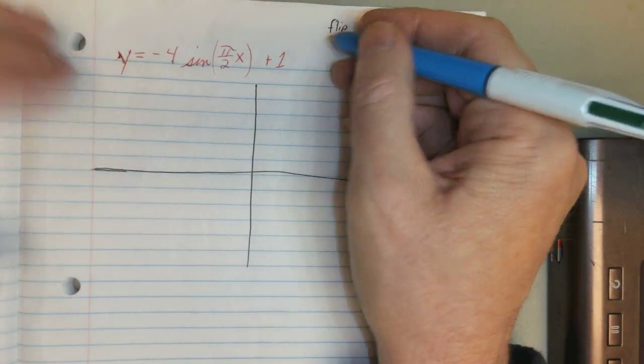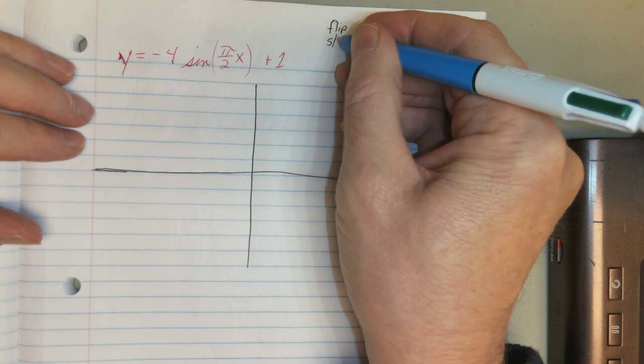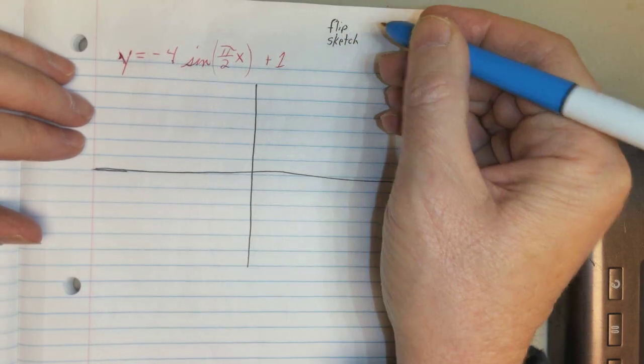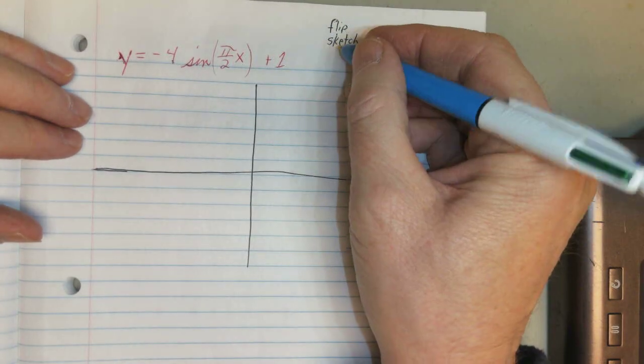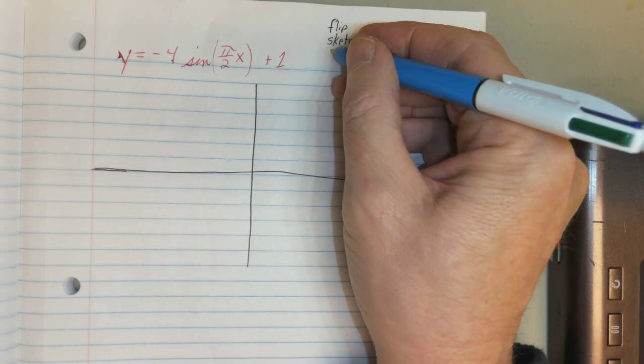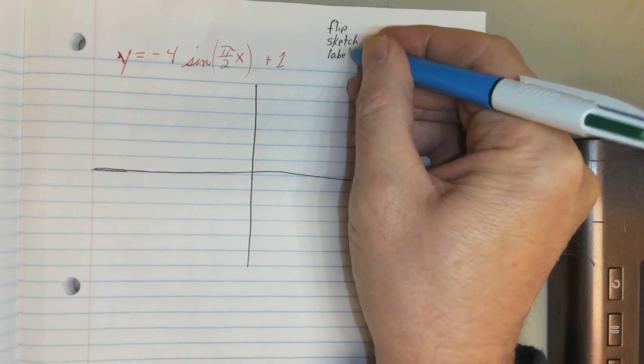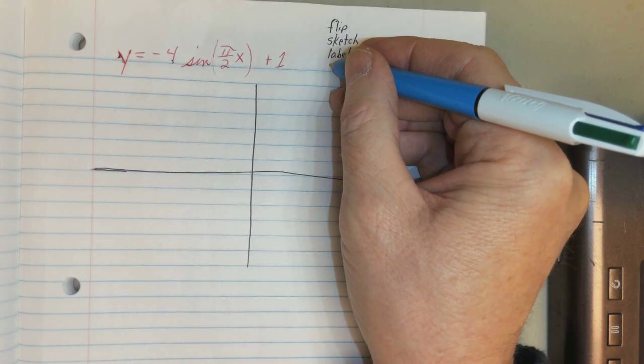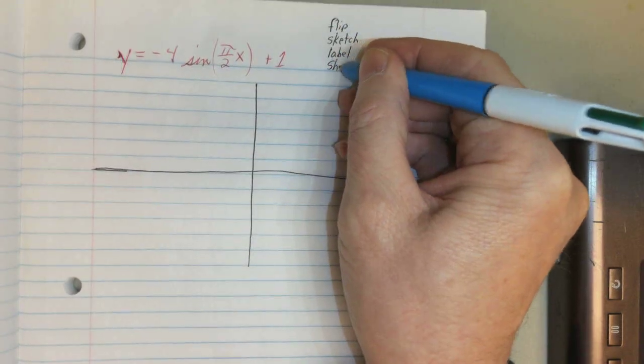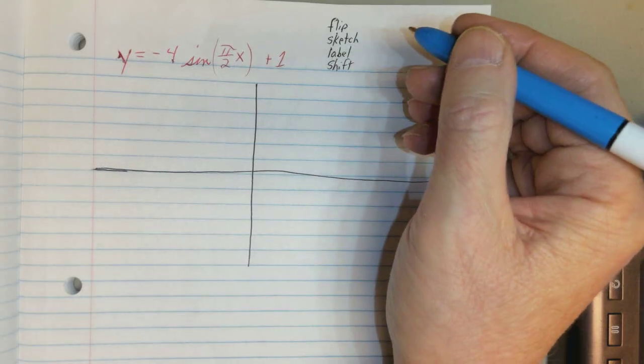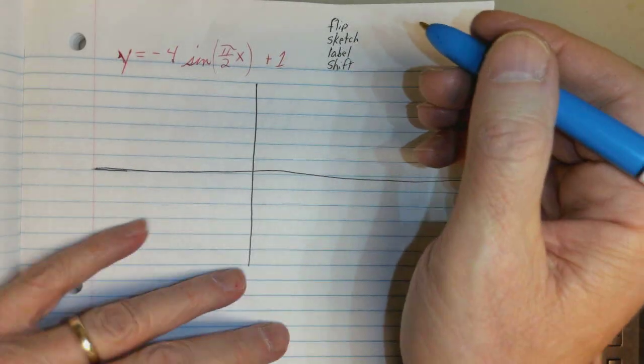You flip it if necessary. Remember, you sketch it after you've figured out if you're flipping it or not. And then you label it. And then you move it or whatever. Shift it. That's a better word. Shift. Flip, sketch, label, shift.